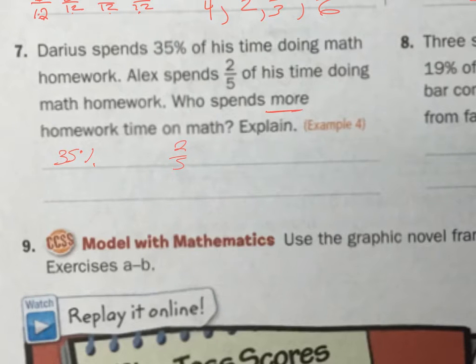I'm going to make them both decimals. Okay? So to get rid of this percent thing, I go over 2. 1, 2. So 0.35. And then 2/5. I'm going to go 2 divided by 5 equals 0.4. And I can put a 0 here. So it's kind of like 35% would be 35 cents. 2/5 is kind of like 40 cents.